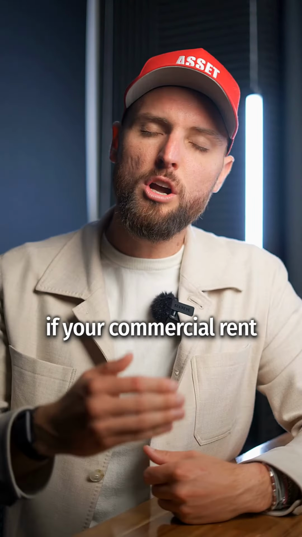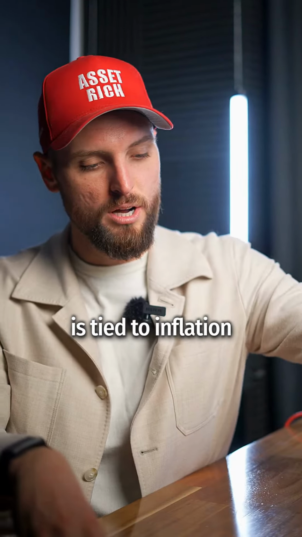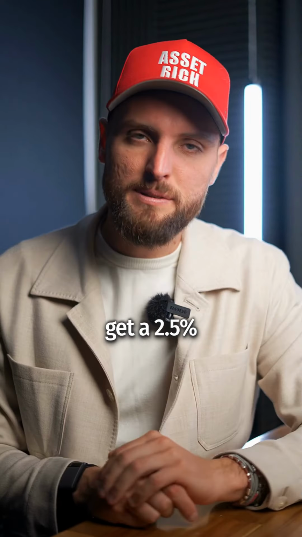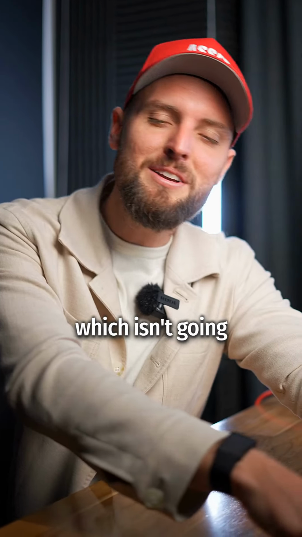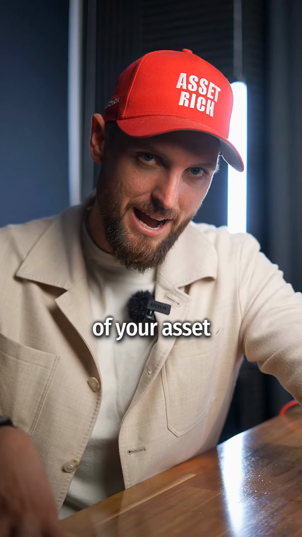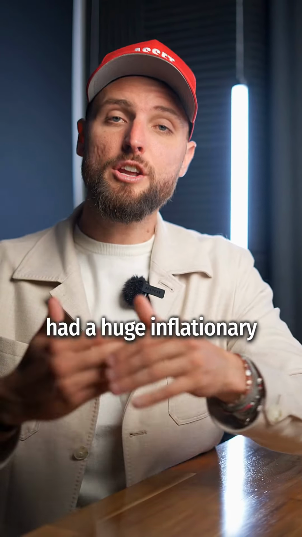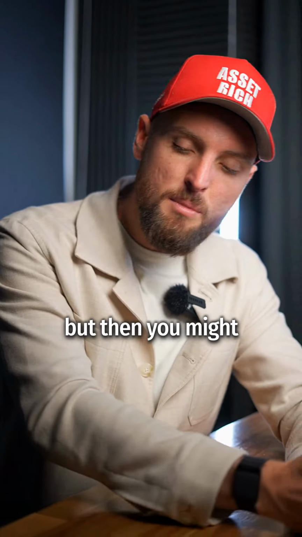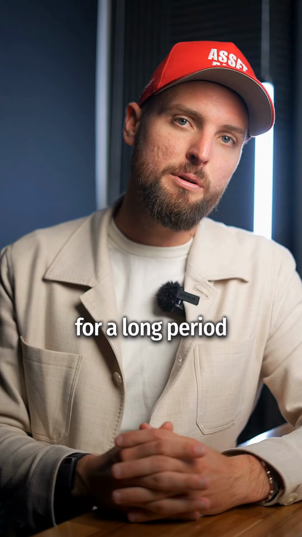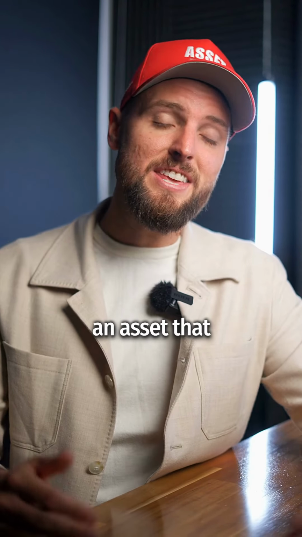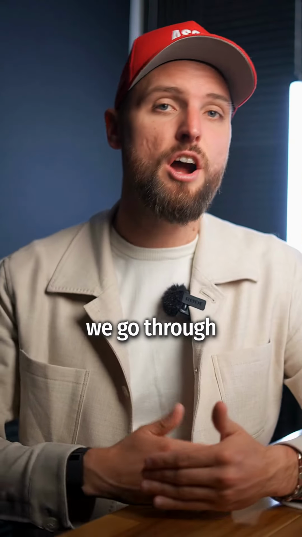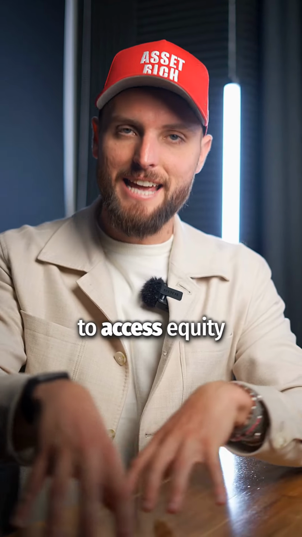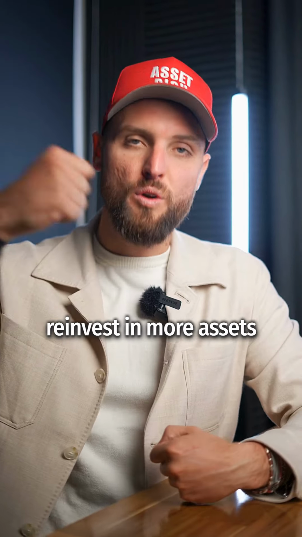Hypothetically speaking, if your commercial rent is tied to inflation, and inflation is running at 2.5% per annum, you're going to get a 2.5% rental increase next year, which isn't going to make a huge difference to the value of your asset. If you go back 4 or 5 years, when we had a huge inflationary period, you could have had a lot of growth in a short period of time. But then you might go through a period where there isn't a lot of growth for a long time, which means you're essentially holding an asset you can't get equity out of until we go through a higher inflationary period. So residential assets are much easier to access equity in, in shorter periods of time, to then reinvest in more assets.